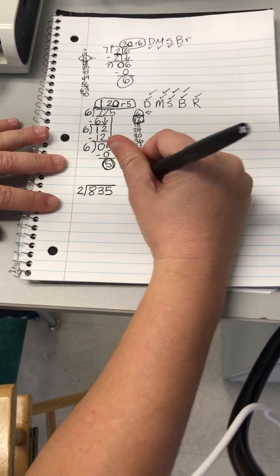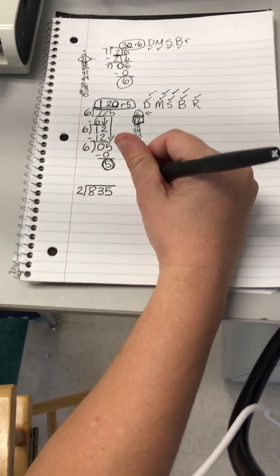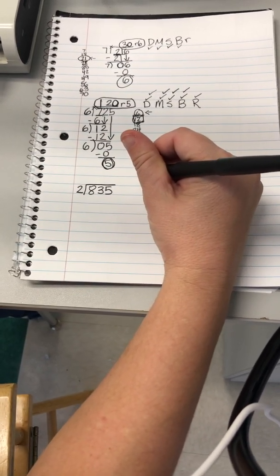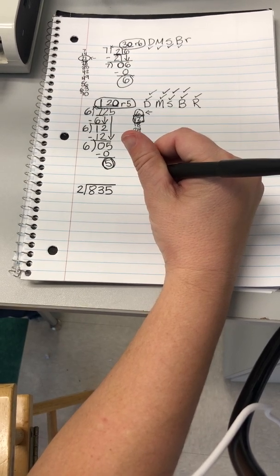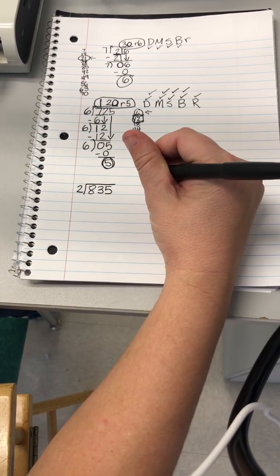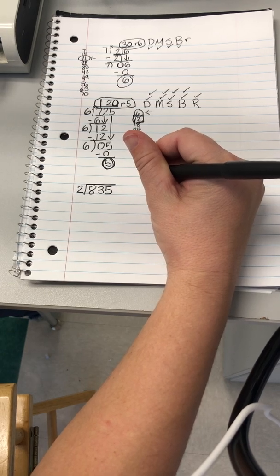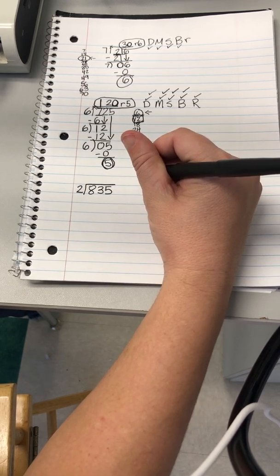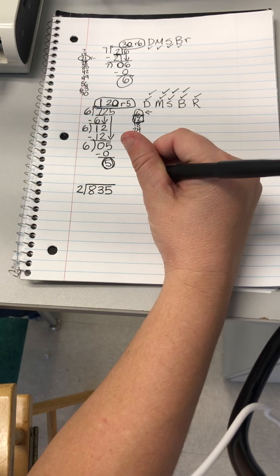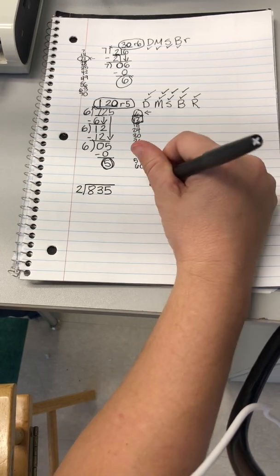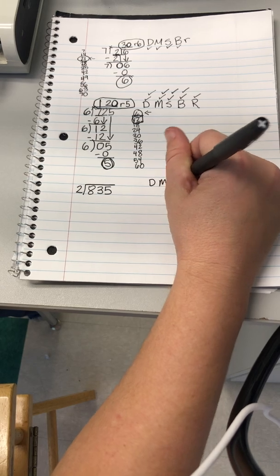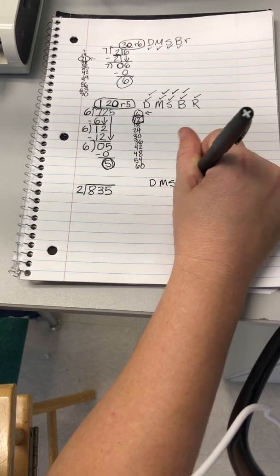You need to subtract. What? No, you can't. We're dividing, not subtracting. If you do 835 minus 2, that's not going to give you your answer. That's going to be 833. So, write my steps: divide, multiply, subtract, bring down, remainder.